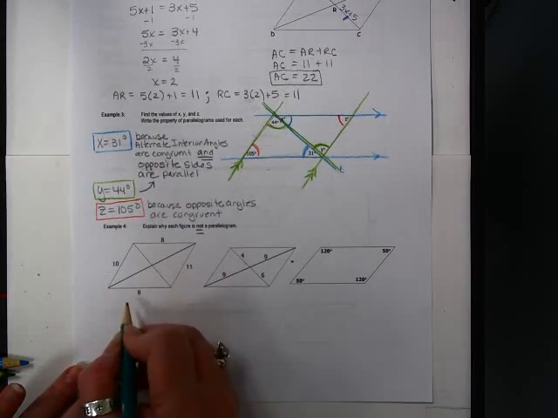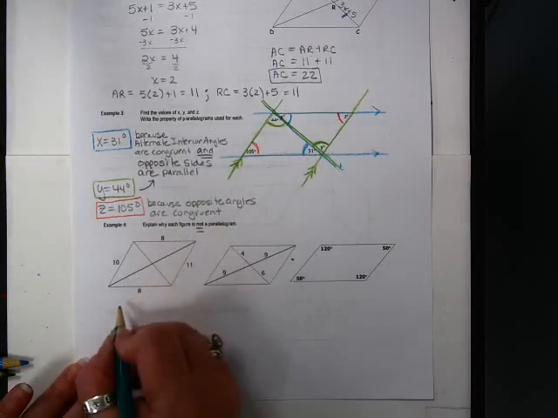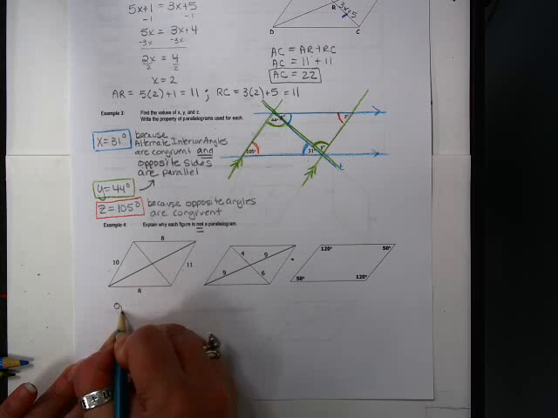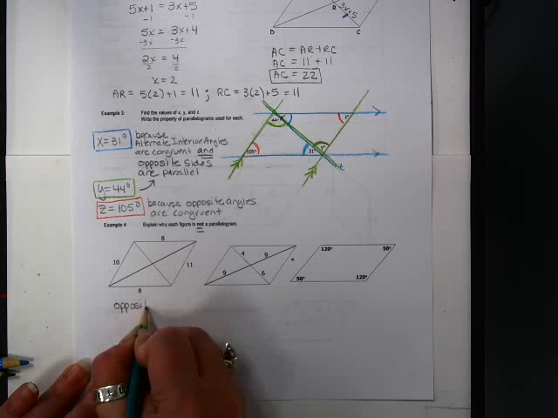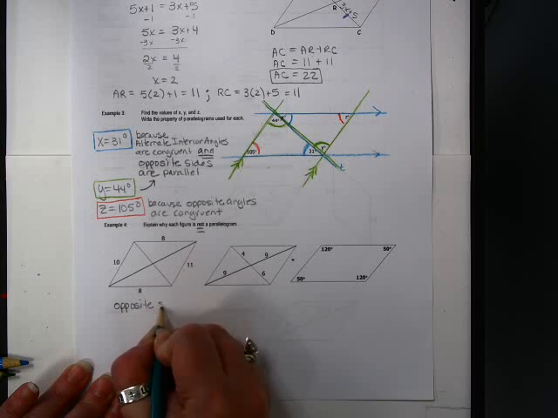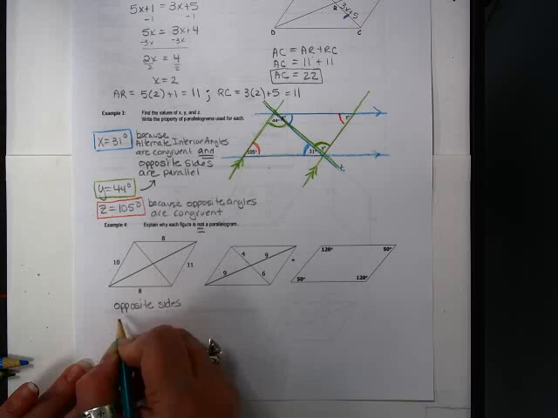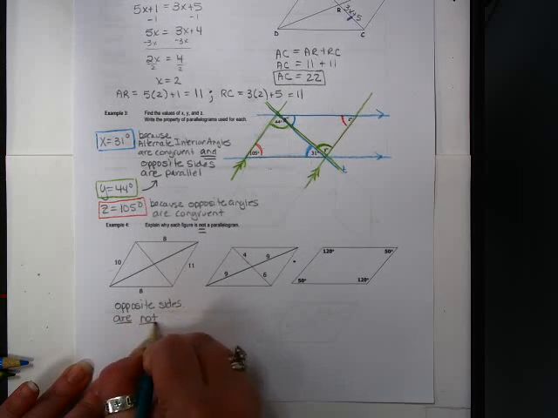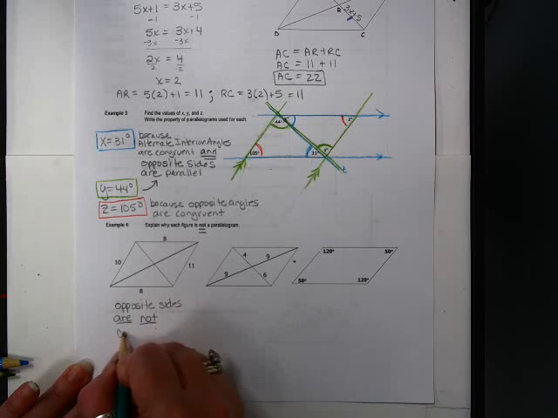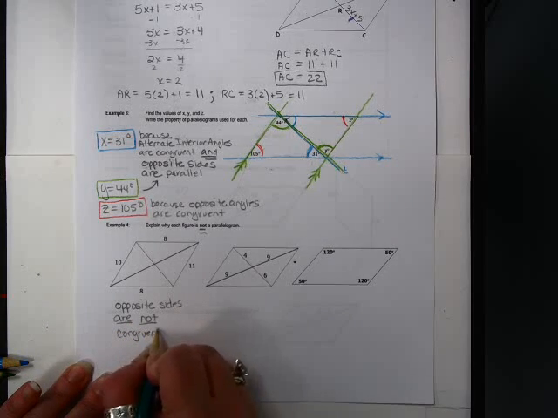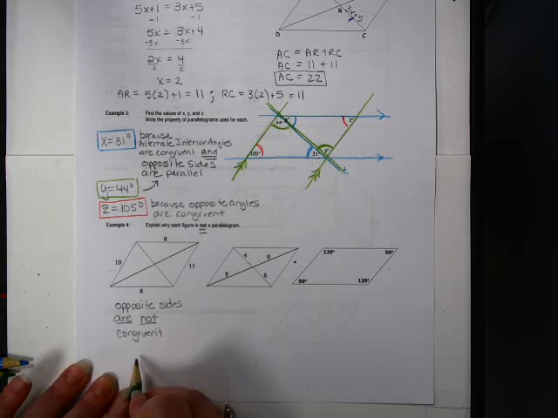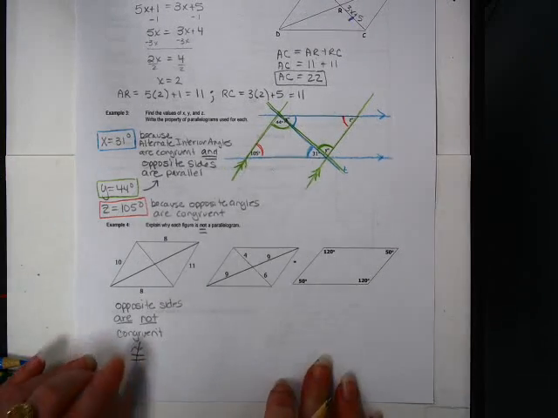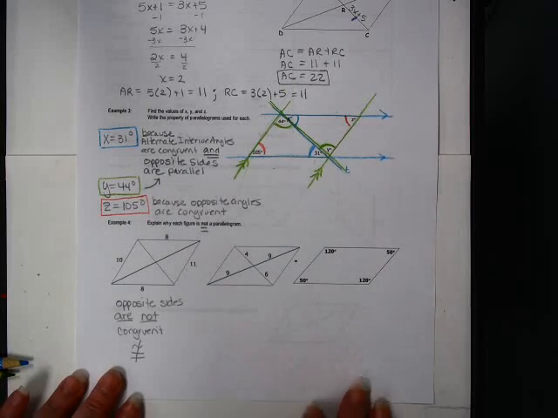So the reason why, it says explain, this would not be a parallelogram because opposite sides are not congruent. And you remember how to write the not congruent symbol? It's the congruent symbol, but with a slash through it. So that's not congruent.